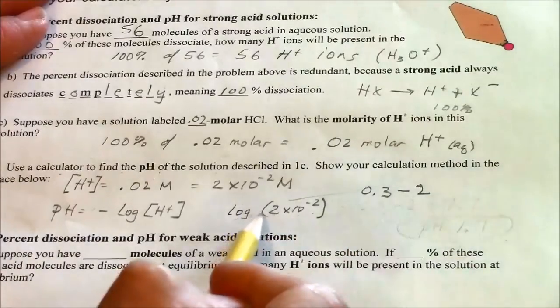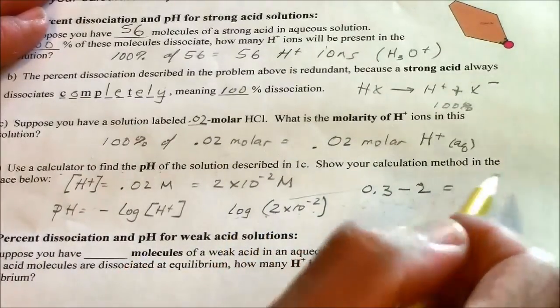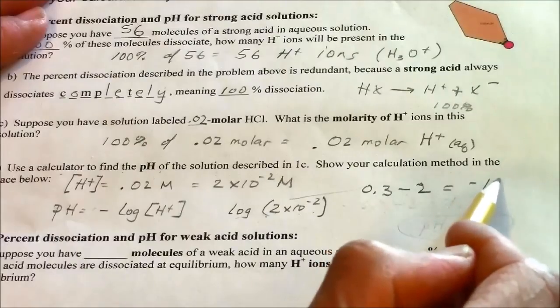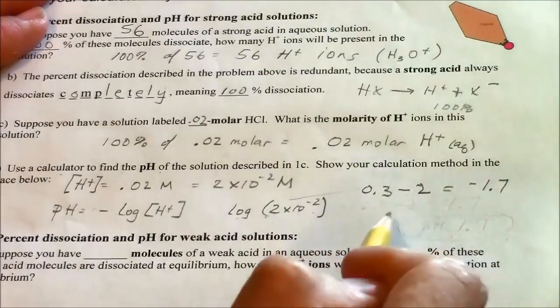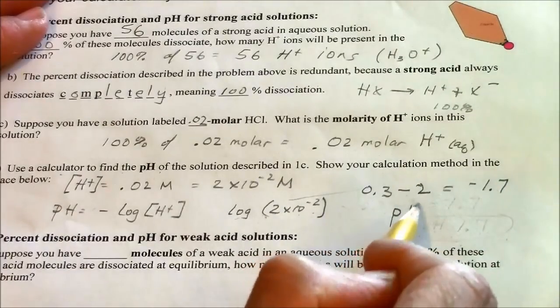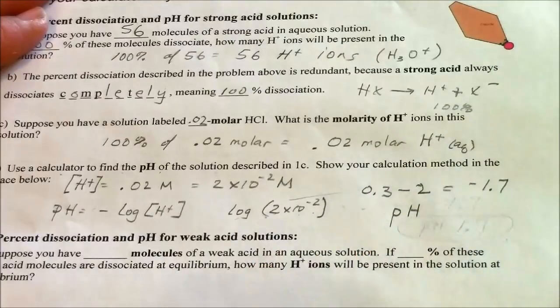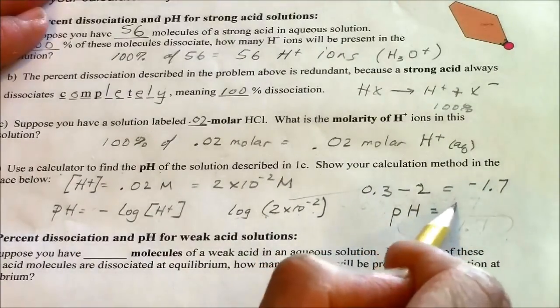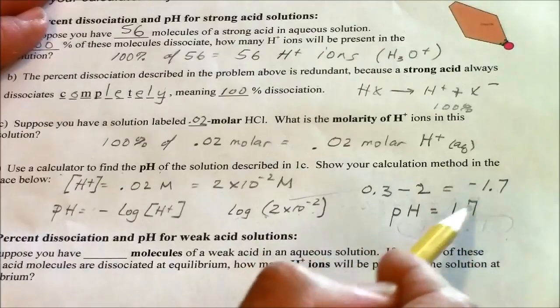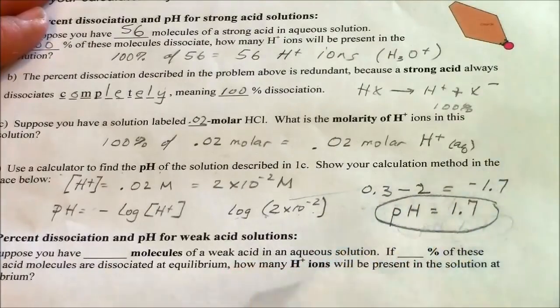So the log of 2 times 10 to the minus 2 is equal to -1.7, but for the pH we invert the sign, therefore the pH is 1.7. Final answer.